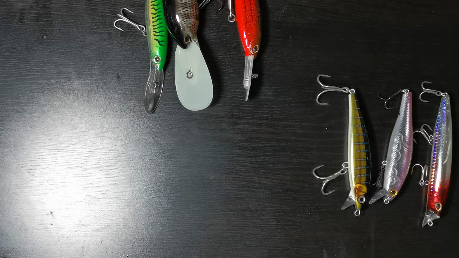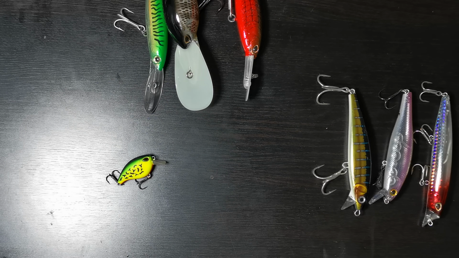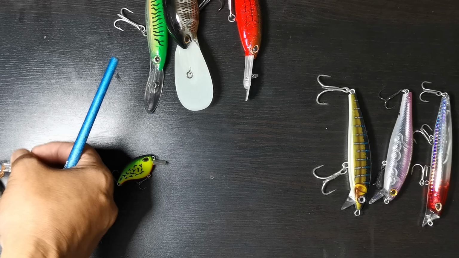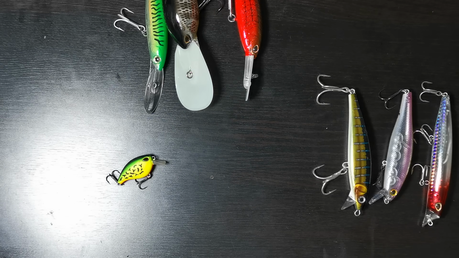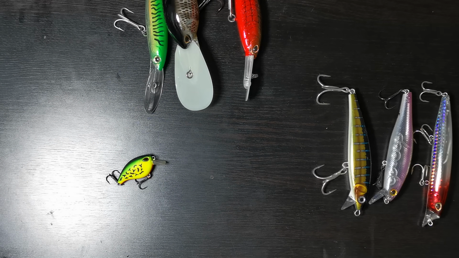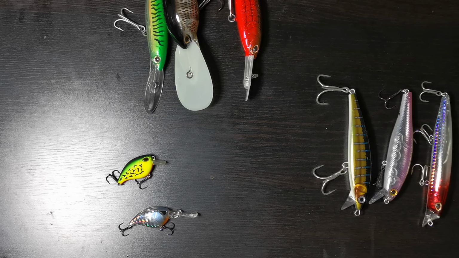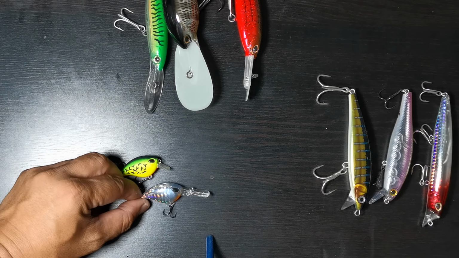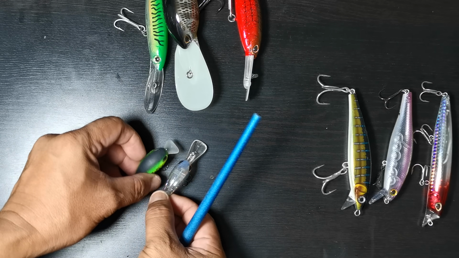Now, there are some lures that have really tiny lips that make it dive. And I'm making this as an example because this is a lure that's pretty much the same type. This one right here has pretty much the same body size.